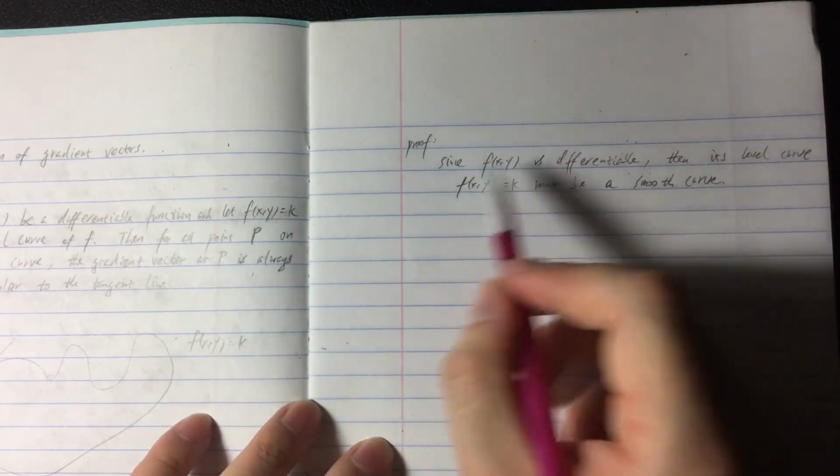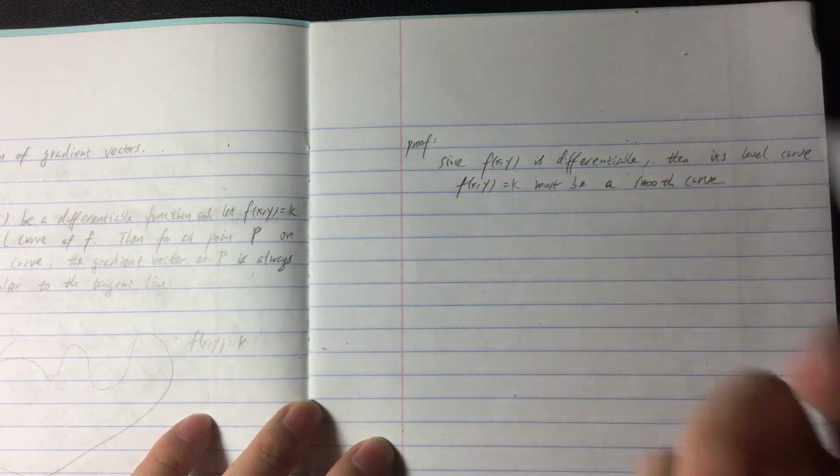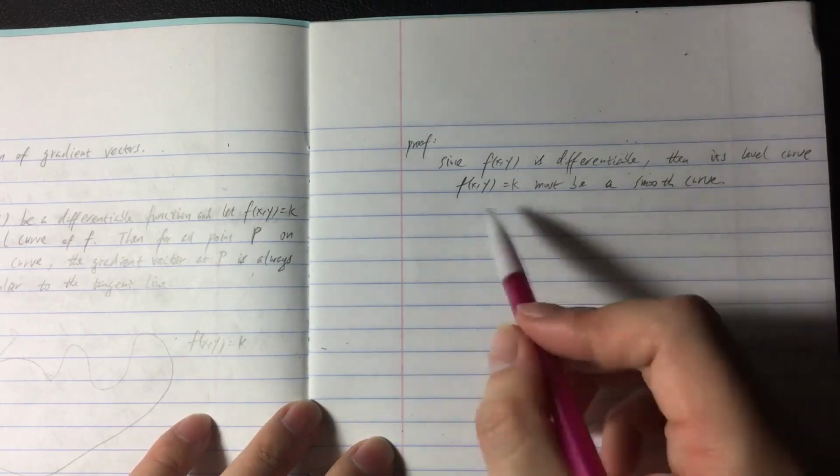If a function is differentiable, its graph must be a smooth surface in 3D. Then its level curve must also be smooth.